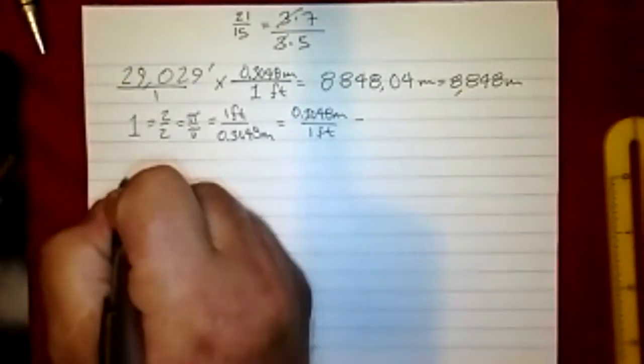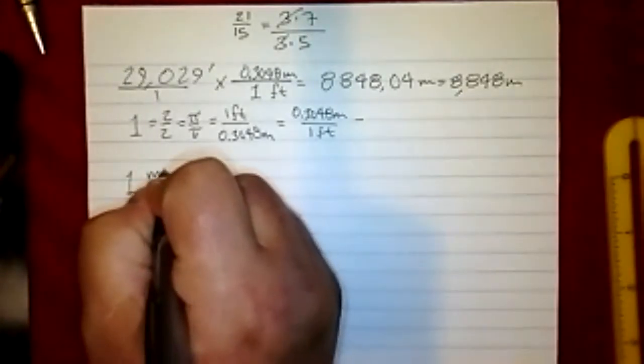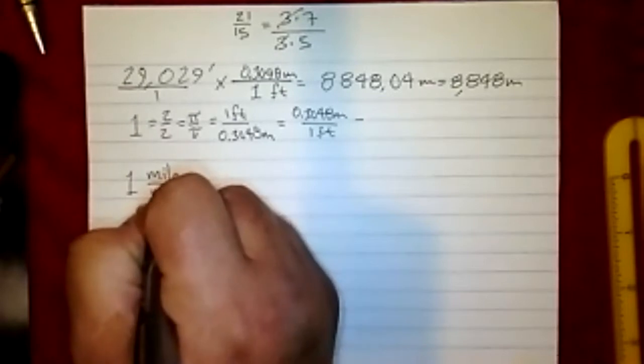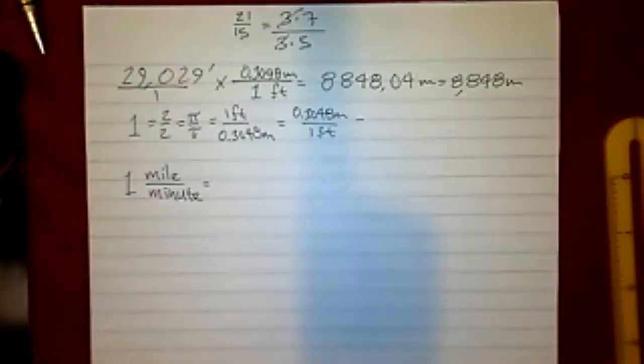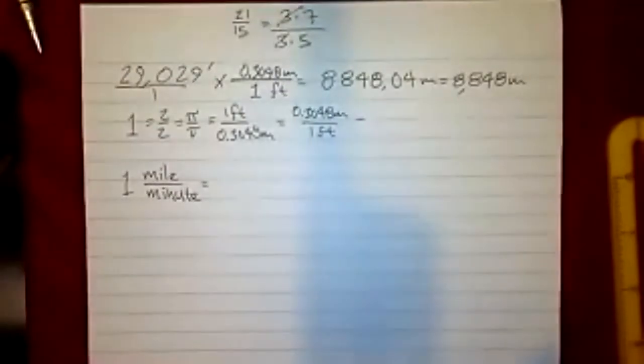So if we do something like 1 mile per minute, which is the speed at which my mouth was running according to my mother, and she's probably right. I was kind of a pain in the butt kid.